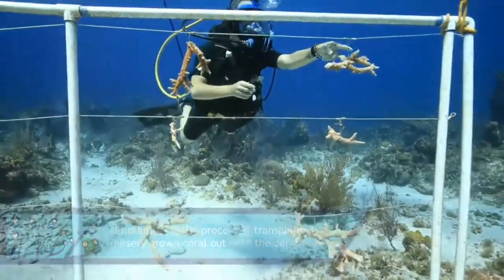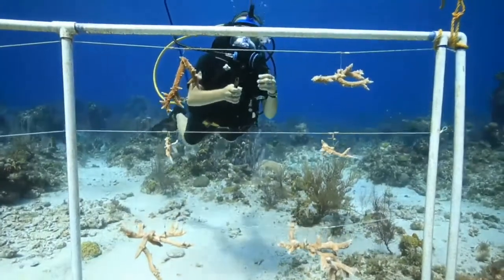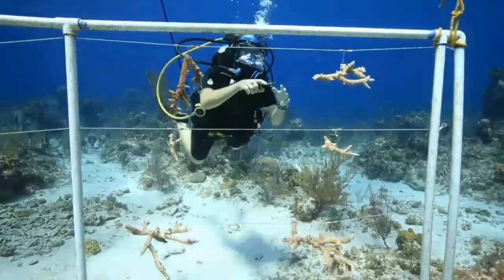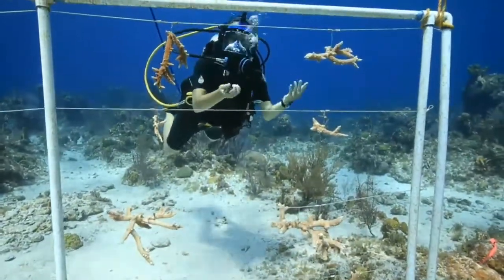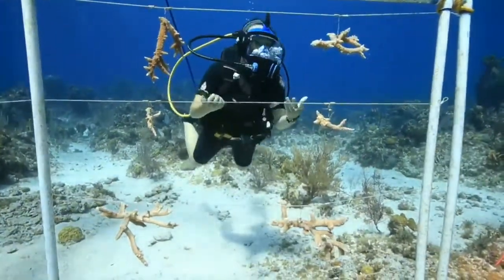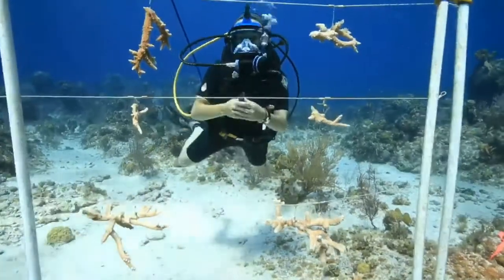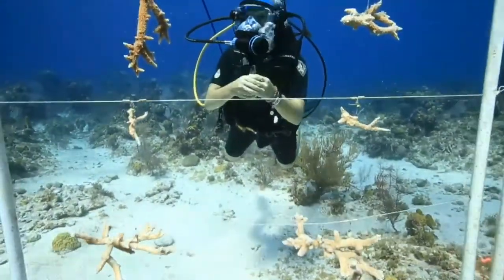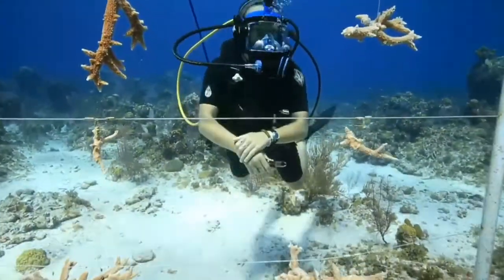These are corals that we found in our nursery as broken fragments, just kind of rolling around on the ground, and we don't know what family they came from. So we call them unknown genotypes, or they're from unknown family. So they have no bead associated with them.